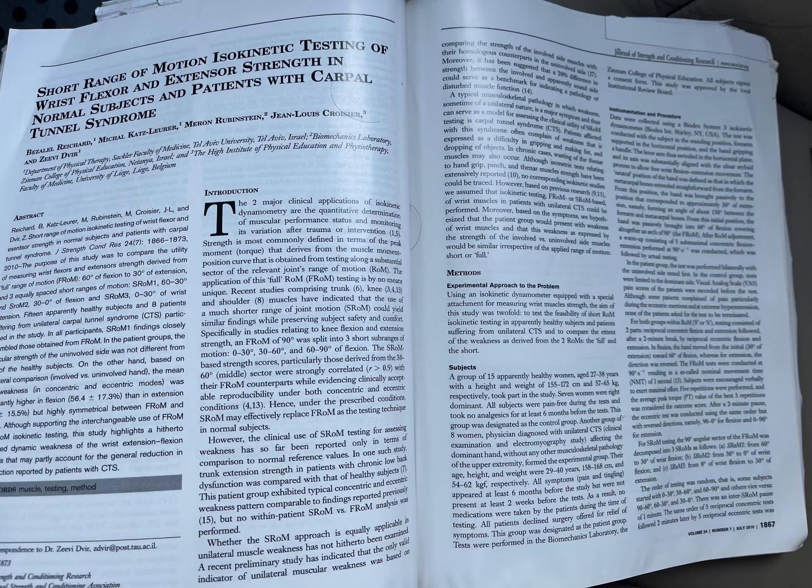Another group of 8 women, physician diagnosed with unilateral CTS by clinical examination and electromyography study, affecting the dominant hand without any other musculoskeletal pathology of the upper extremity, formed the experimental group. Their age, height, and weight were 29 through 40 years, 158 through 168 centimeters, and 54 through 62 kilograms, respectively.